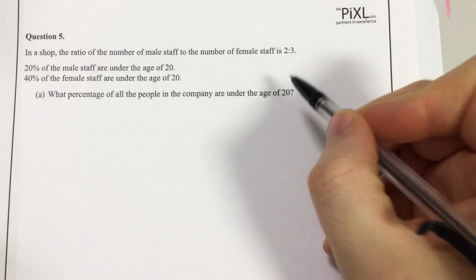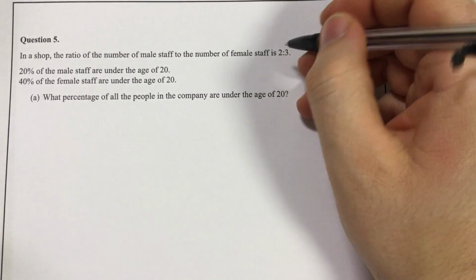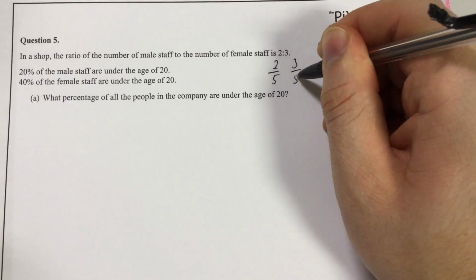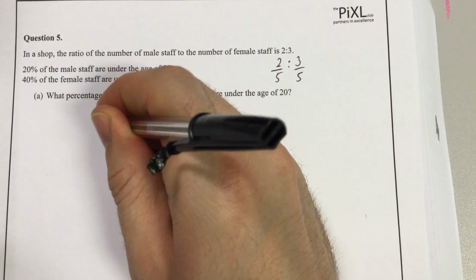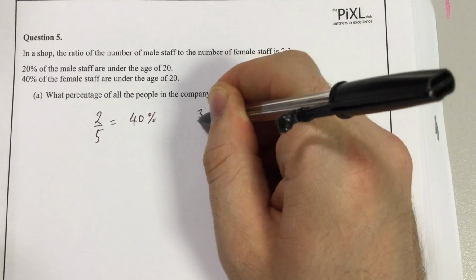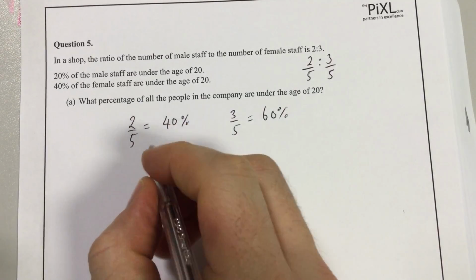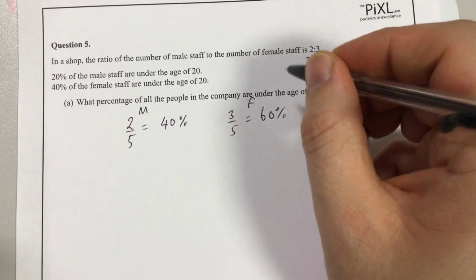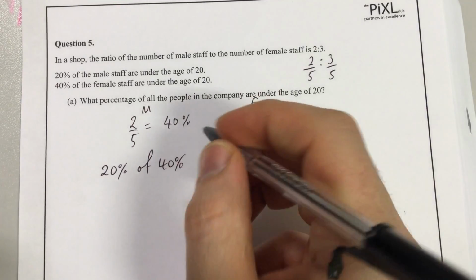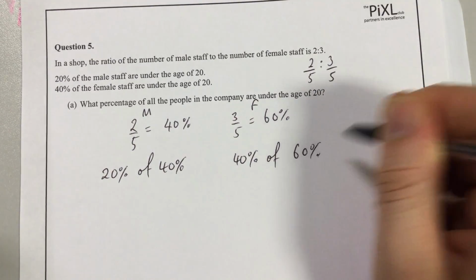So what I have to do is get some percentages from here, really, because if the answer is going to be in percentages, I need to get everything into percentages. So at the moment, I know that 2 to 3 gives me the fractions of 2/5 and 3/5. Okay, so 2/5 is 40%, because 1/5 is 20%, and 3/5 is 60%, which makes sense because they both make 100% of the company. So these are the males, remember, these are the females, that 20% of this amount of people, so 20% of 40%, sounds a bit weird, and 40% of 60% are aged under 20.